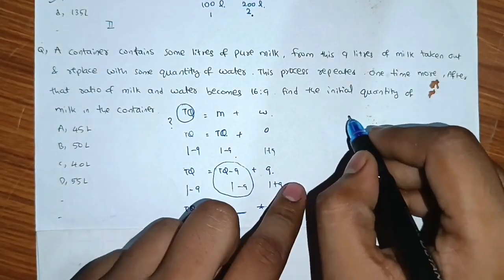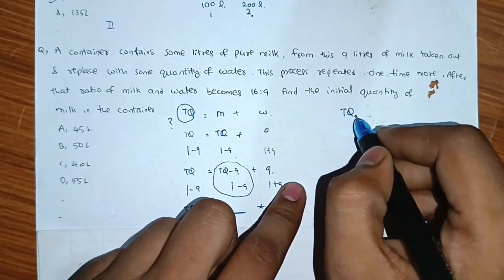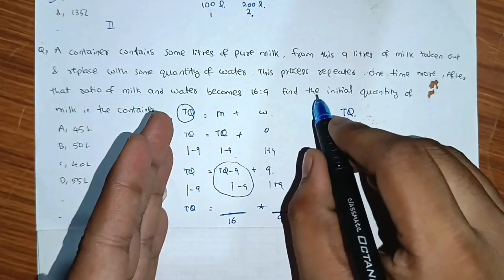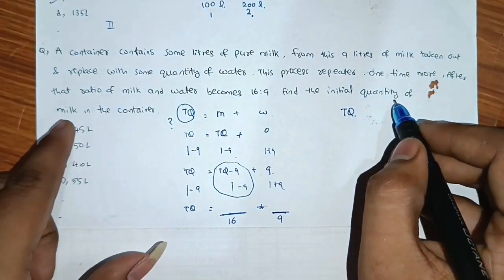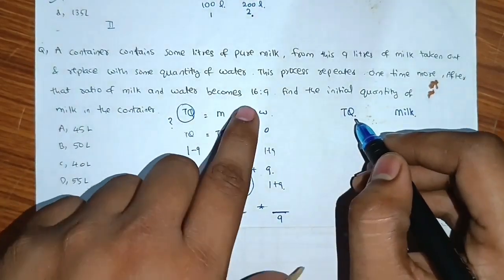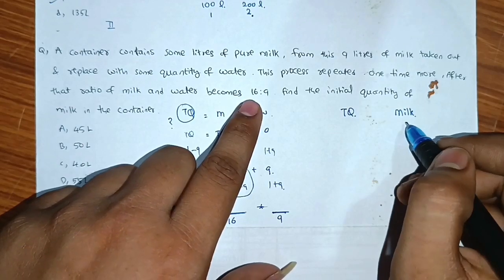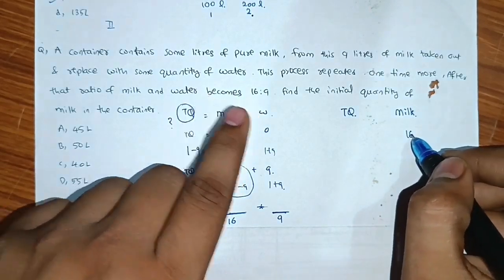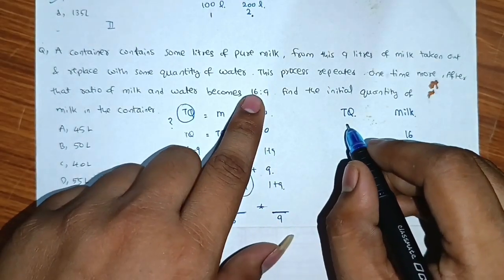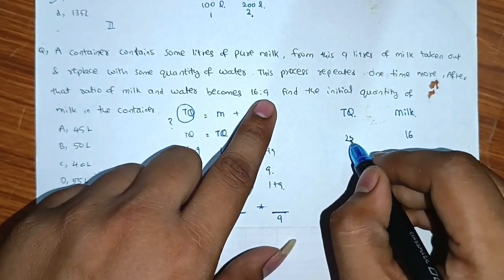You need to write total quantity, and what you need to find, you need to write here, like find the initial quantity of the milk. So you need to write the milk quantity. Here milk is given as 16 ratio. Again the total quantity is nothing but 16 plus 9, which is 25 ratio.